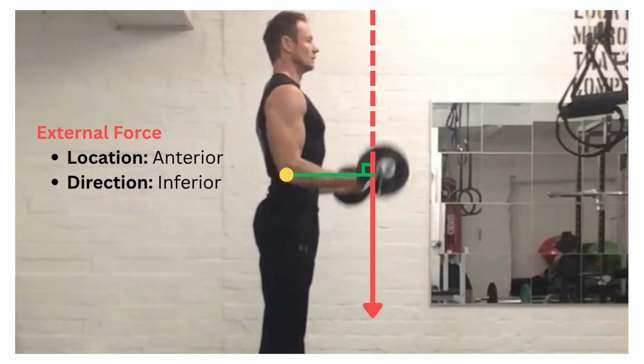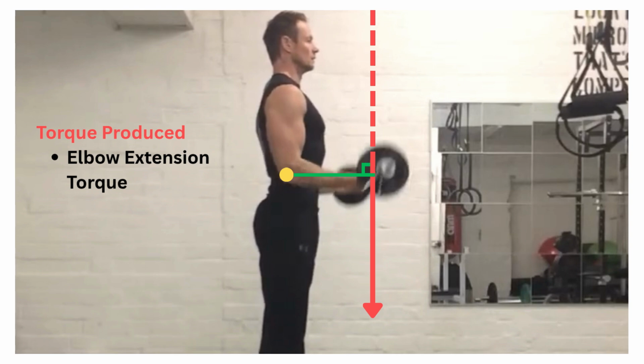All right, so now that we have our external force identified as gravity, point of application was where the barbell meets the hand. We found out that it was located anterior relative to the axis of rotation, and it has inferior direction relative to the body. And now we can determine what kind of torque it's producing. So we have a location and direction of the external force. Therefore, we can now say that gravity is creating an elbow extension torque based off its point of application. It tells us our location and also our direction. Those are the two things that we need to determine when we're trying to figure out what kind of torque a force is producing.